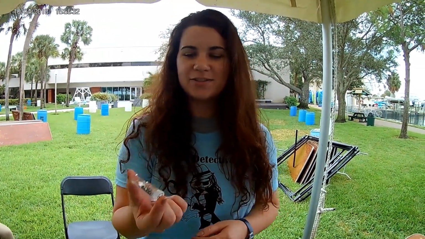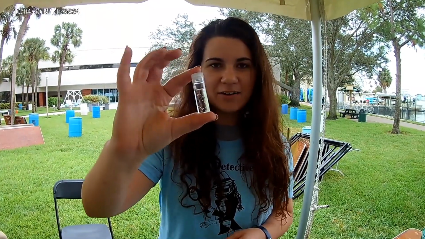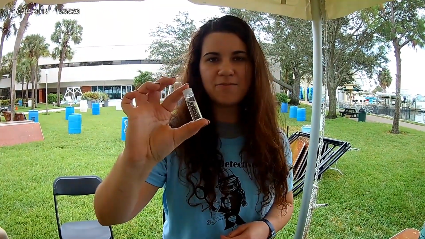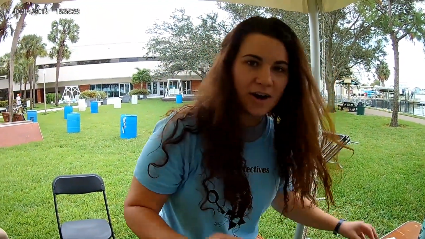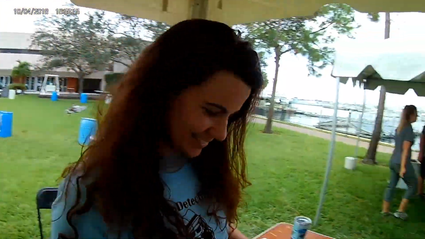Do you know what DNA is? DNA is genetic material that all living things have. And so we can use DNA from each of these eggs to tell you exactly what species or which animal they came from. So that's what our activity is about today. We're going to go and do the activity right now over in our pool. Come along.